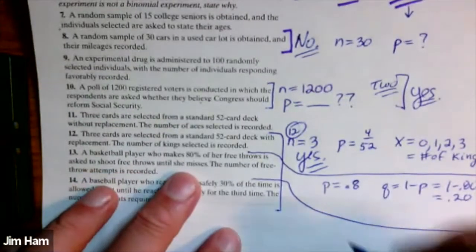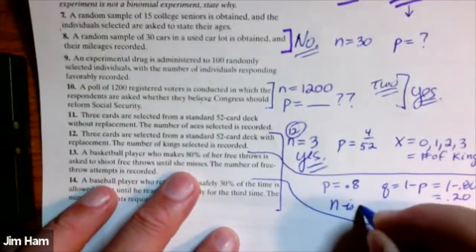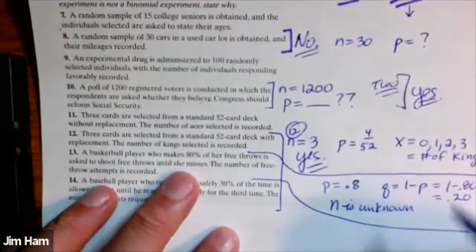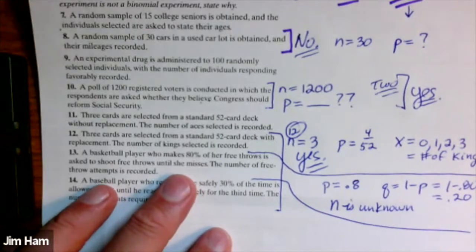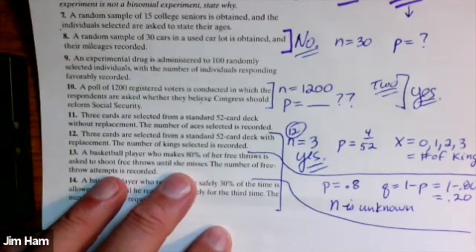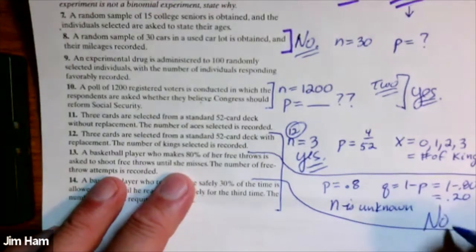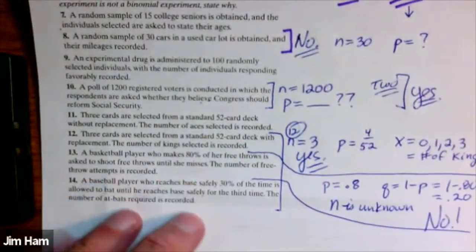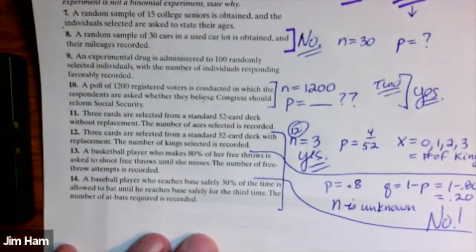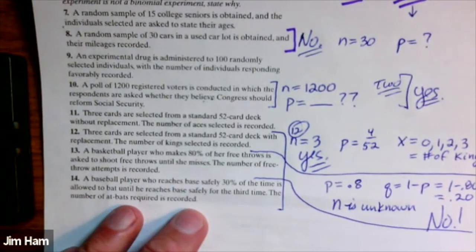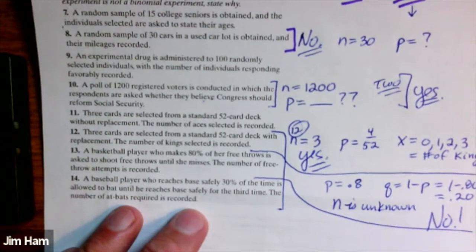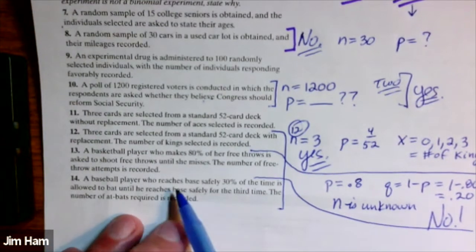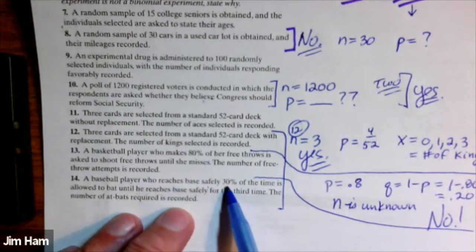Shoots free throws until she misses. Okay, so N is unknown. And because N is unknown, you just continue to shoot. Another problem could be that the basketball player shoots 10 free throws. If we knew the value of N was 10, in my example, then we could say maybe it's a binomial probability. But since N is unknown, we would say, right, no. And number 14, I see some yeses after that. I'm not sure if those are 13 or 14. Who reaches base safely 30% of the time.